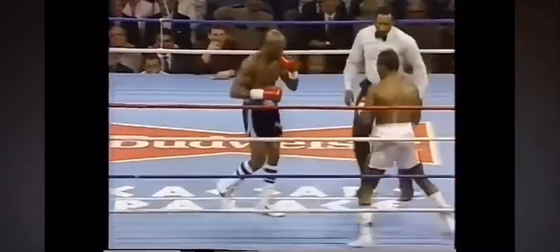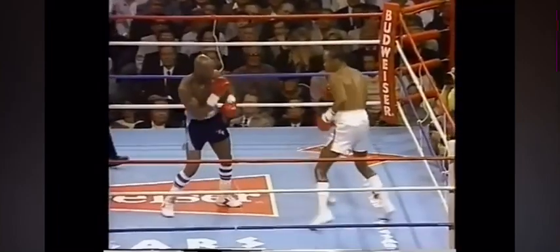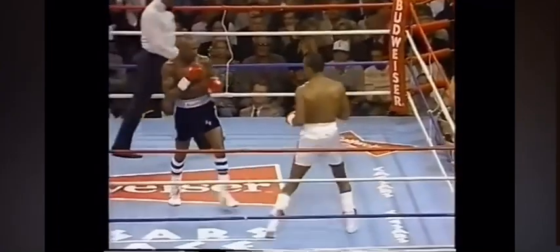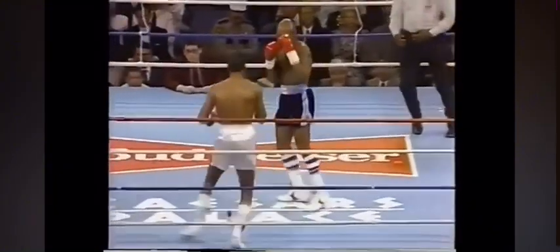But now let me just go over another good detail in round one. This happened early in the round, but I just want to point this out. Leonard lands a good jab here, and now he doesn't give Hagler the opportunity to counter. He's moving out of range and starts circling Hagler.